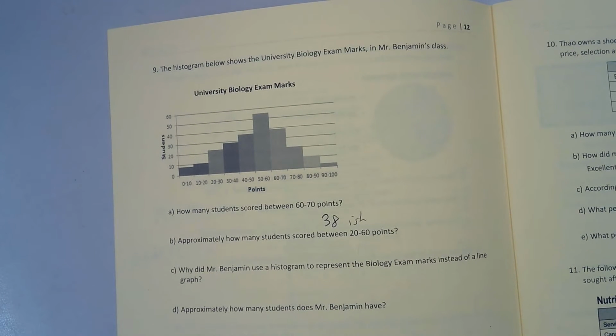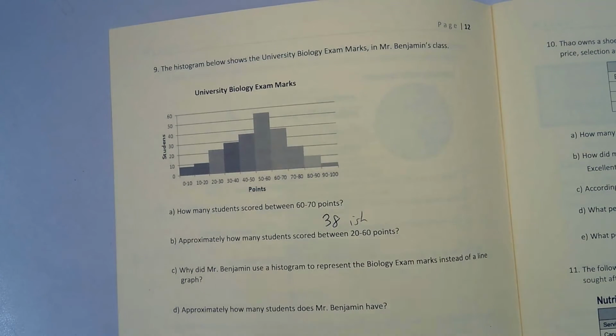So that's why I put 38-ish. If you use 37, 38, 39, any of those is fine. It doesn't hit the line exactly, so we know it's not 40, right? And it's definitely more than halfway. So, what's that? It's in between? Yeah, it's in between.